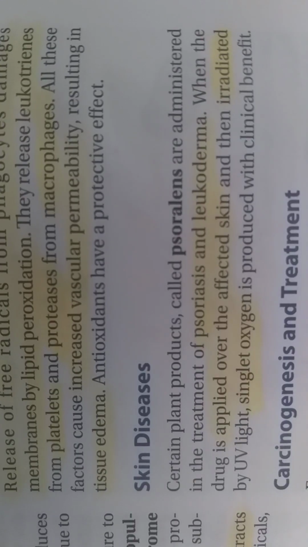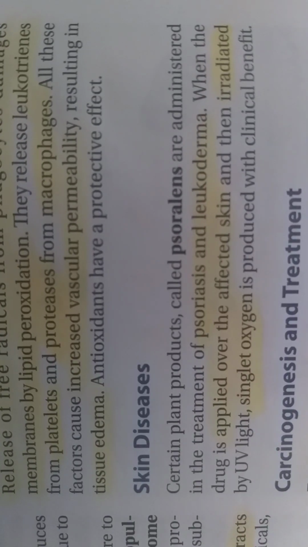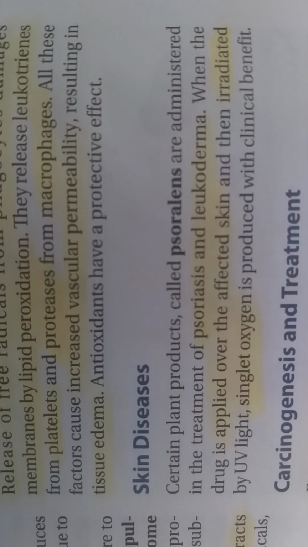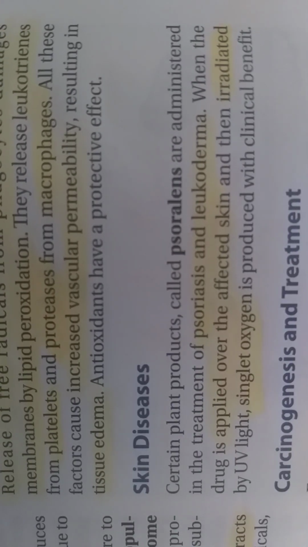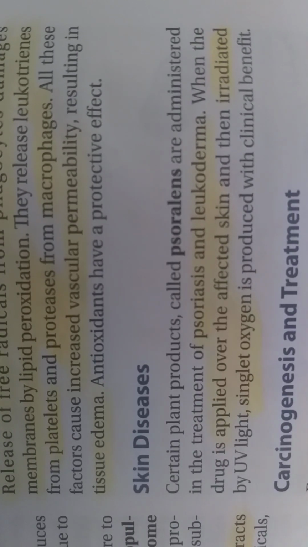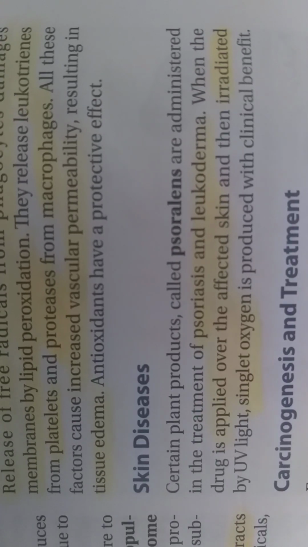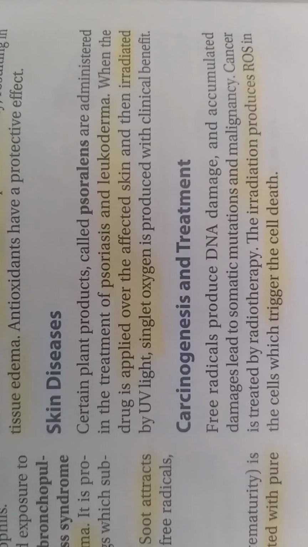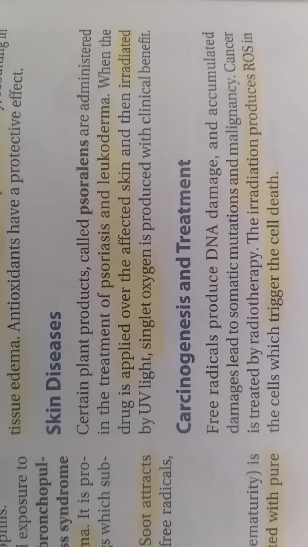One of the major uses of free radicals is in the treatment of skin diseases. Certain plant products such as psoralens are administered in the treatment of psoriasis and leukoderma. When the drug is applied over the affected skin and then irradiated by UV light, singlet oxygen is produced with clinical benefit. As we have already mentioned, UV light at the required wavelength may convert oxygen molecules to singlet oxygen.